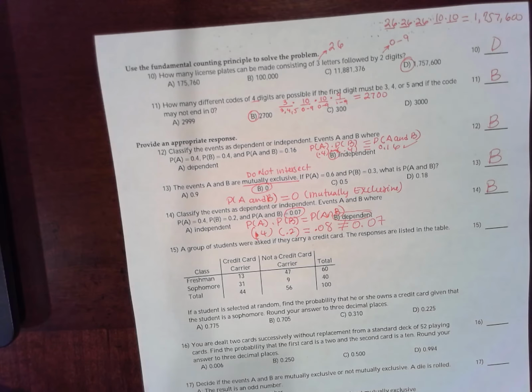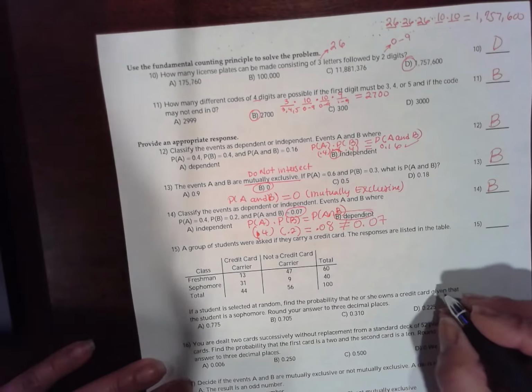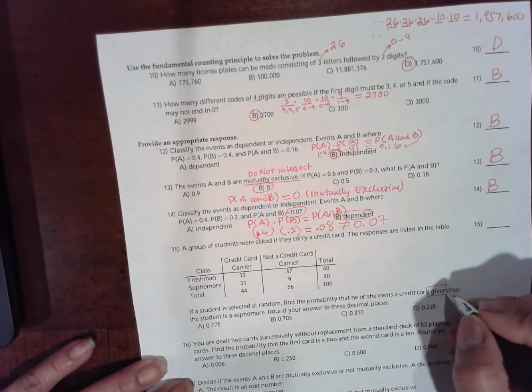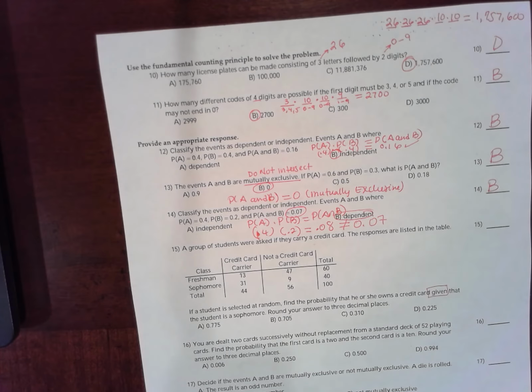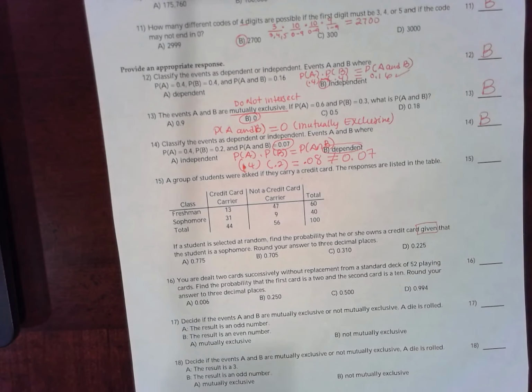Number 15. A group of students were asked if they carry a credit card. The responses are listed in the table. If a student is selected at random, find the probability that he or she owns a credit card. Keyword, given. So when it says the word given, this is the conditional probability.